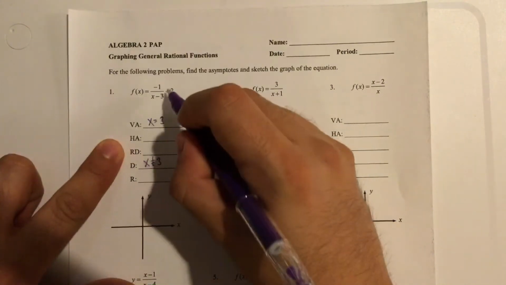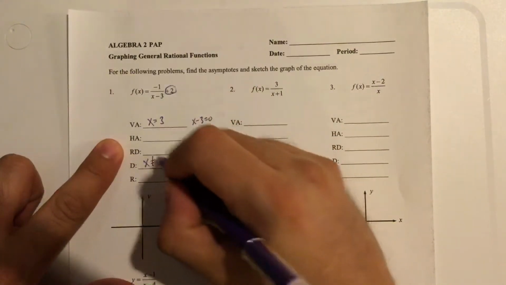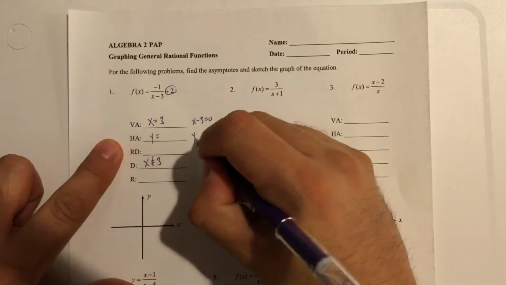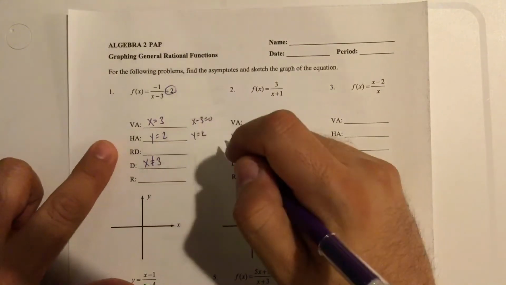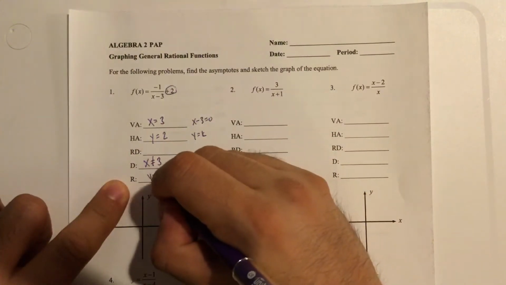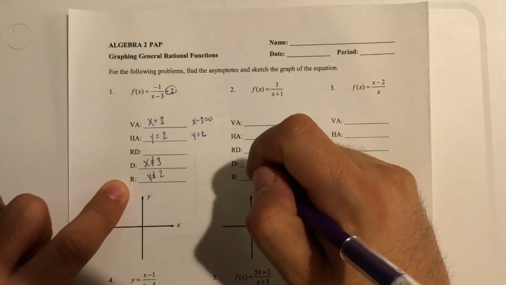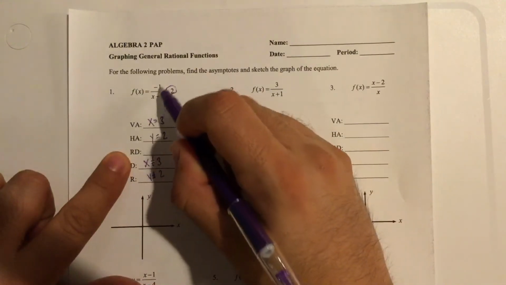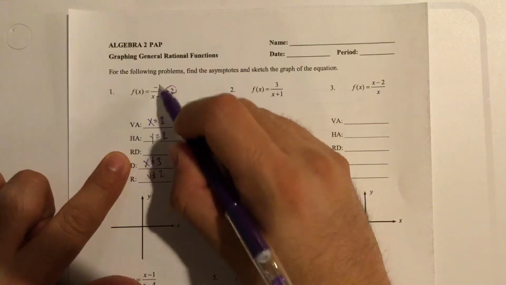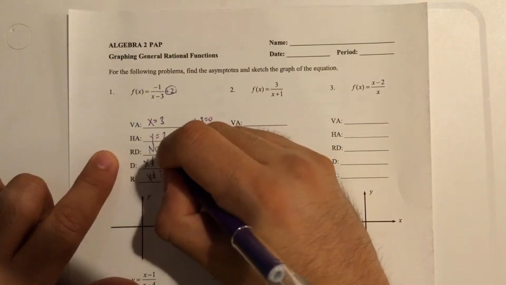For my horizontal asymptote, it's just positive 2. So y equals k. So in this case, y equals 2. My range restriction, y cannot equal positive 2 as well. For the RD, nothing can reduce at the top and the bottom. You can't cancel out any x's, so there is none.